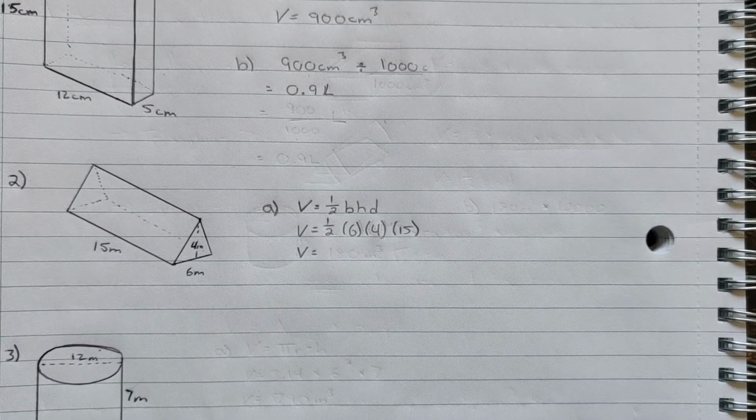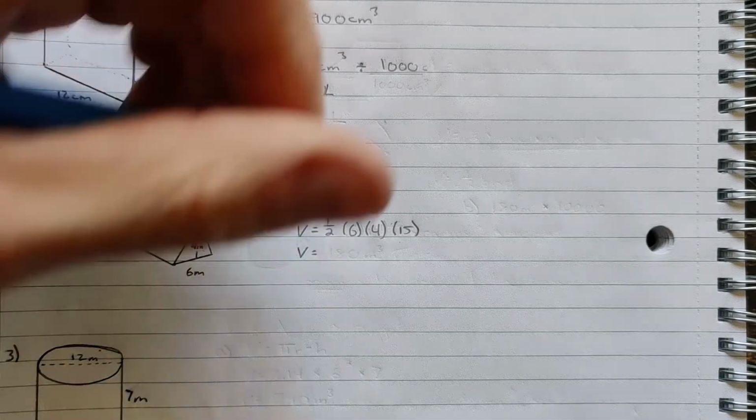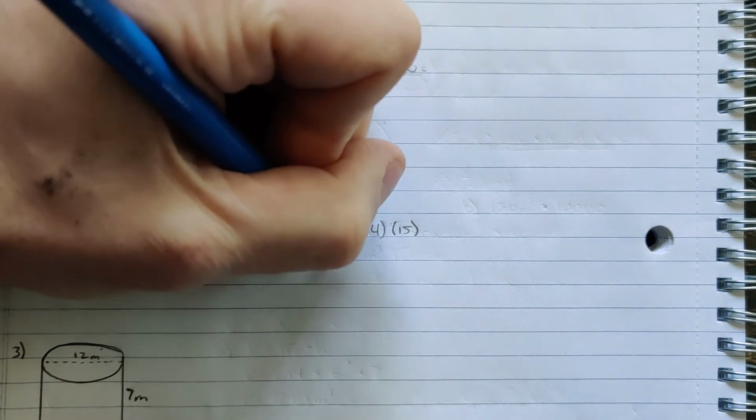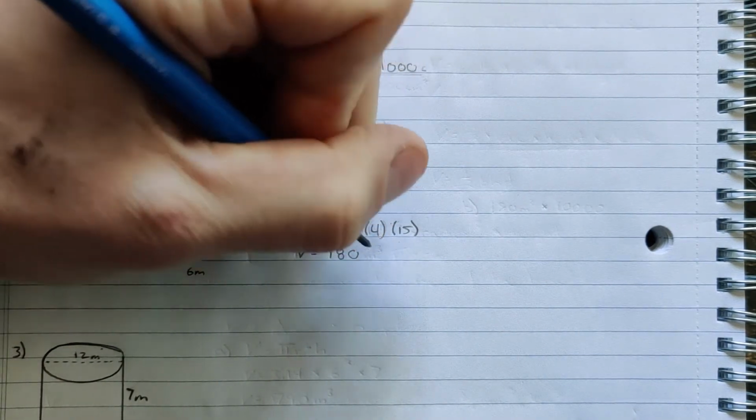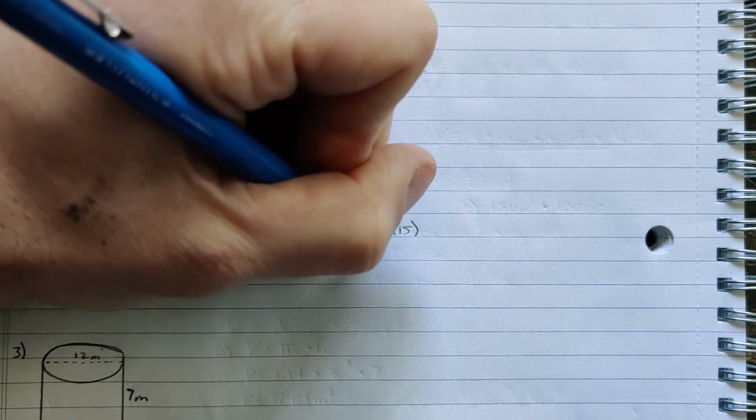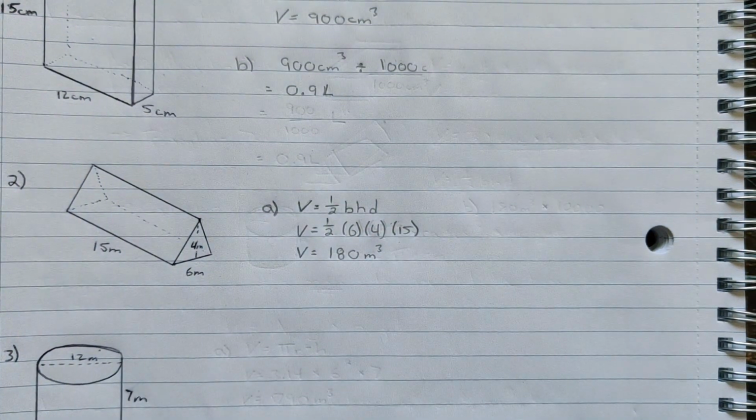So 1/2 is 1 divided by 2, or 0.5. Or you could just type this in your calculator as 1 divided by 2 times 6 times 4 times 15. In any case, you should work out to a result of 180 meters cubed.